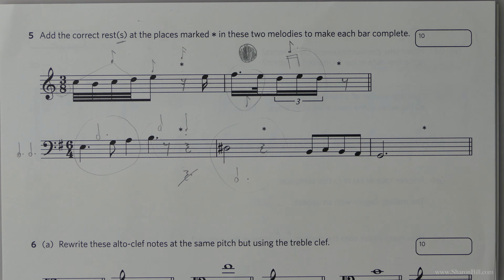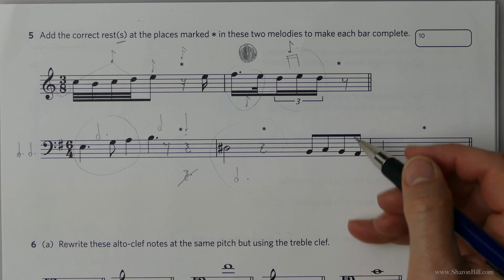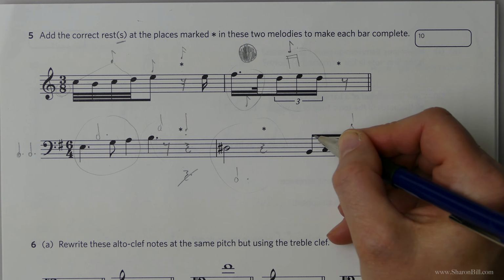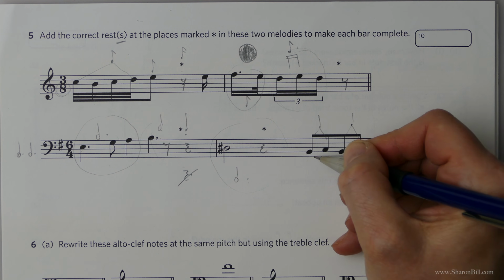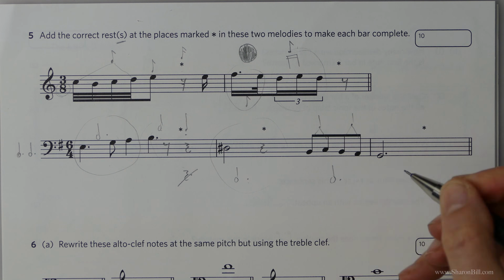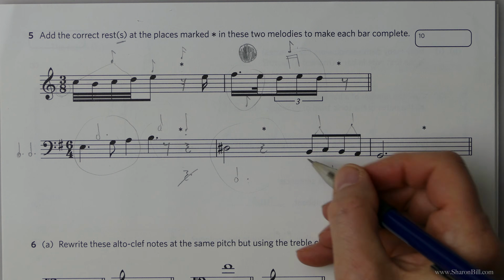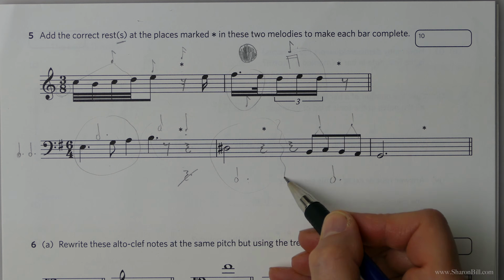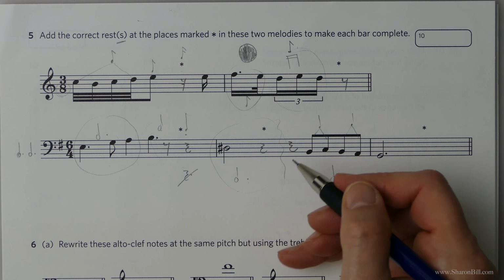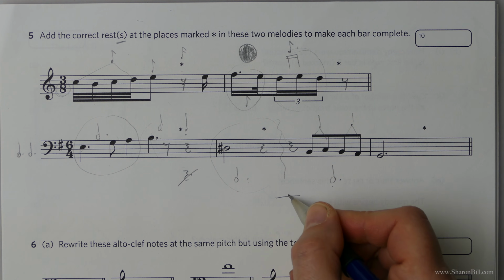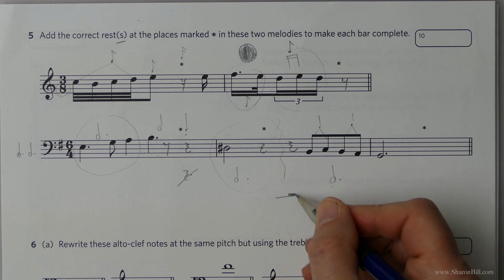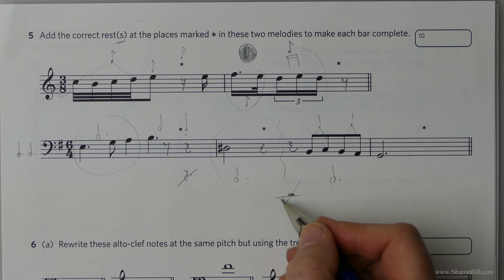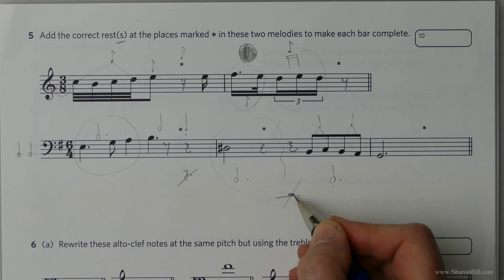There's beat 1. Now then, we're not finished yet, because we have a crotchet, a quarter note, a crotchet, a quarter note. We should have another crotchet or quarter note. So we definitely need to show the two halves of the bar. What you could not do here is a minim beat rest, because you're not showing that that's beat 1, that's beat 2.